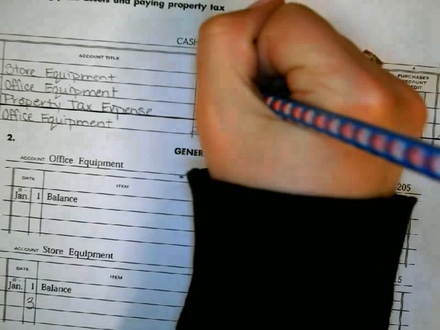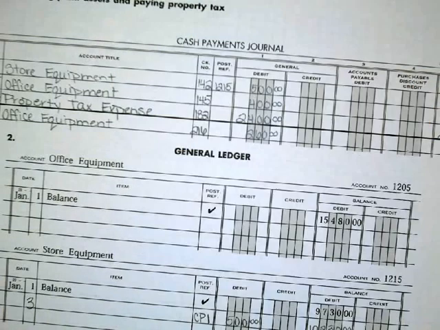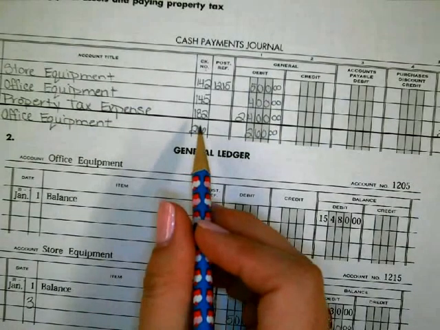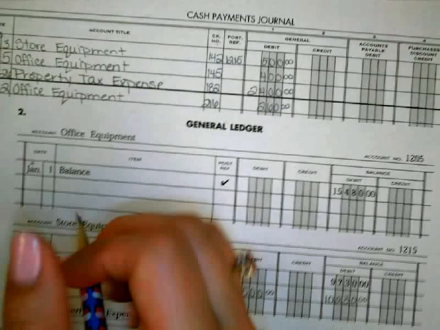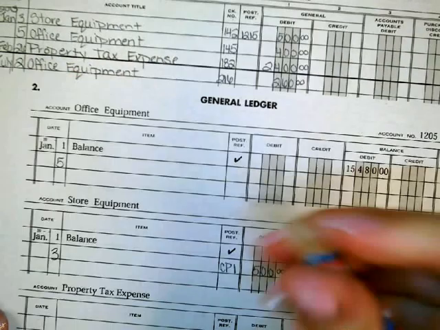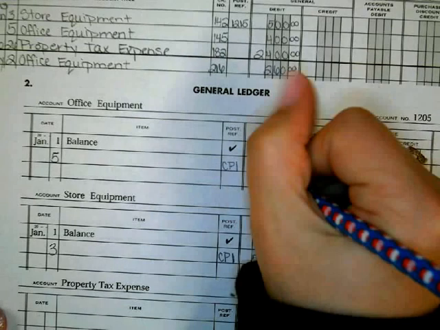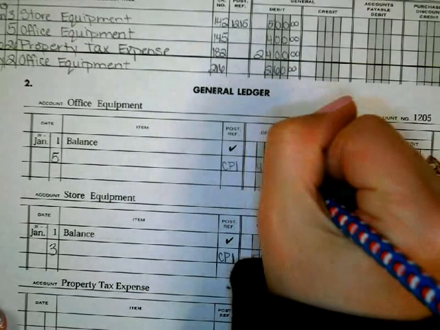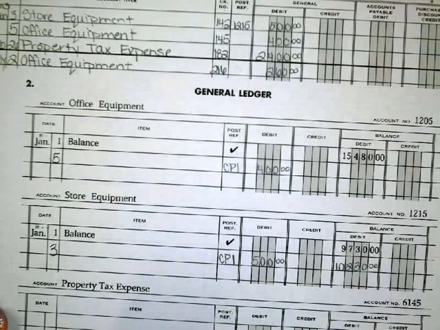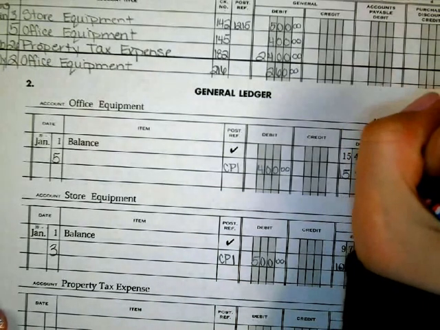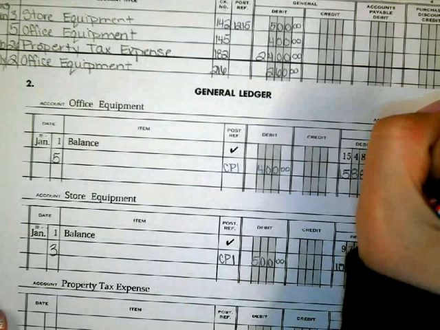Okay, I'm going to move to my next one, the office equipment of 400. So I'm going to find office equipment. That was on the 5th. Cash payments journal, page 1, $400 debit. I have to find my new balance then, $15,880. I'm going to take that account number, 1205, and bring it up to my post reference number.